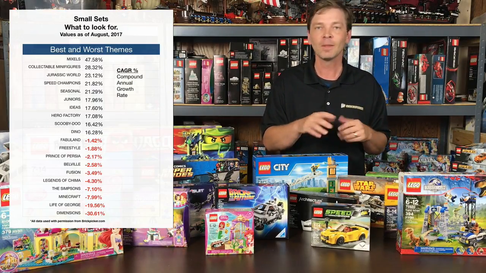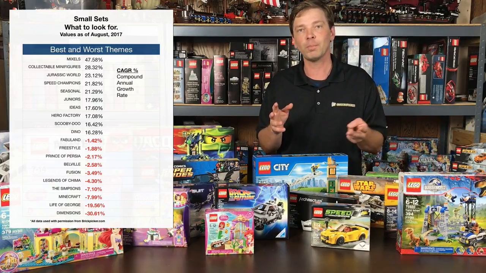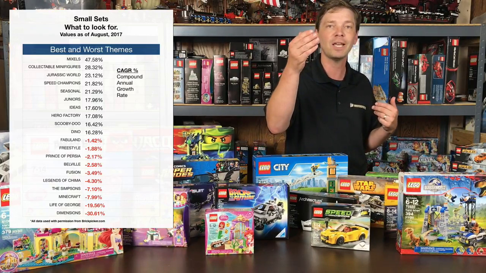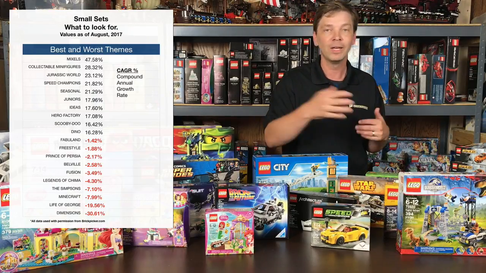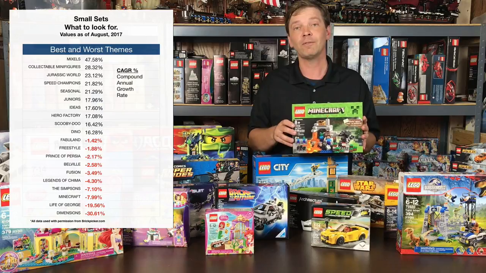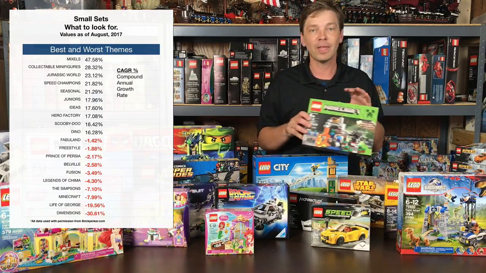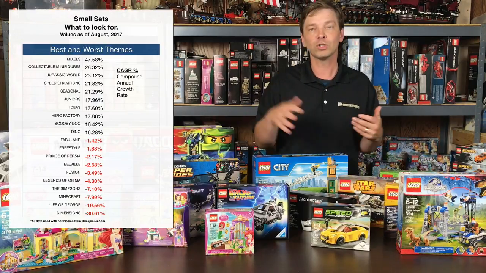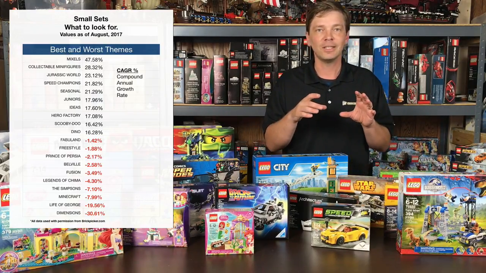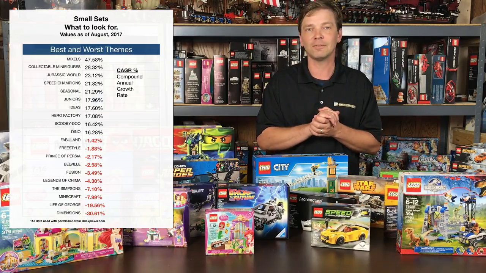Simpsons is on there. That one is a little strange because there are only 2 sets in it. They're both big sets and they haven't retired. So of course, if you take the retail price and see what it's worth now, it hasn't done anything. Minecraft is on there. Only the first wave is retired, and there are so many sets that it's dragged down that entire theme. But most of those worst performing themes are the mothballs of old themes that just have done nothing.